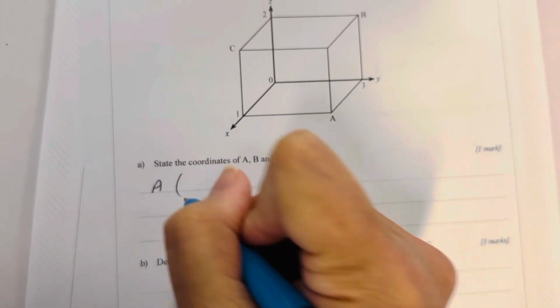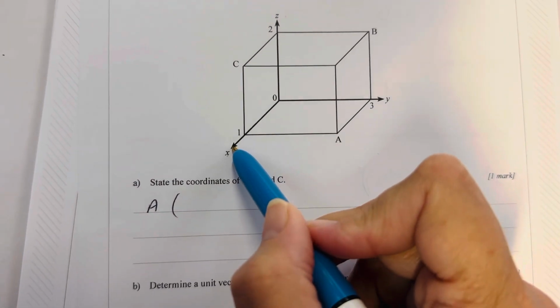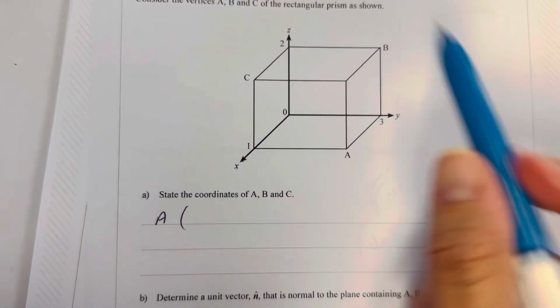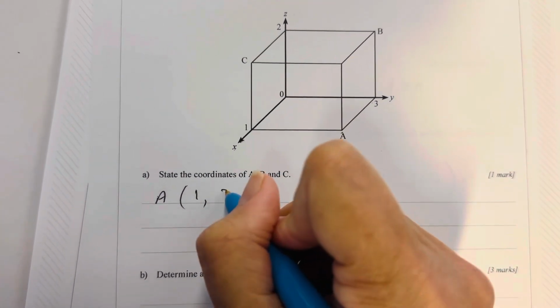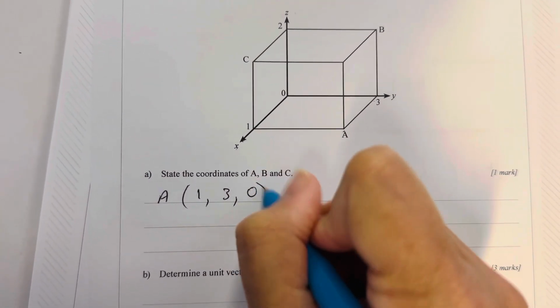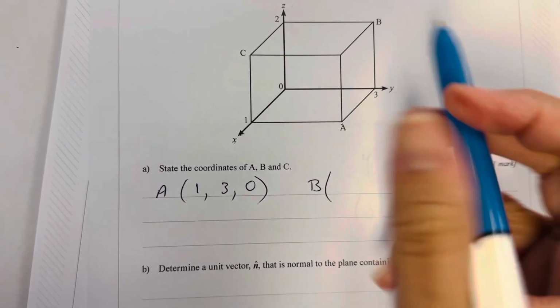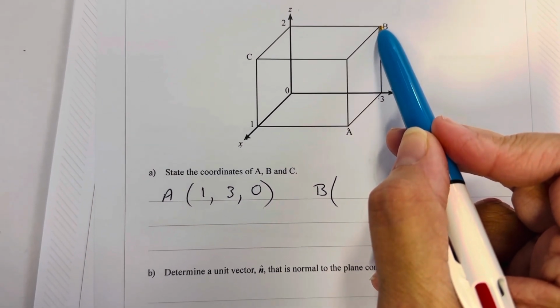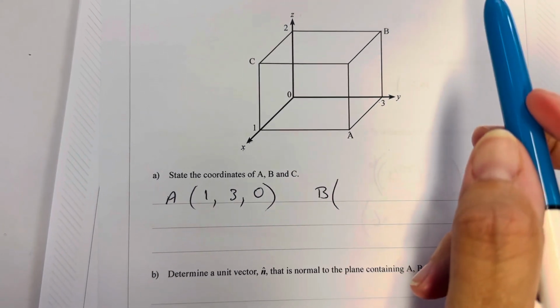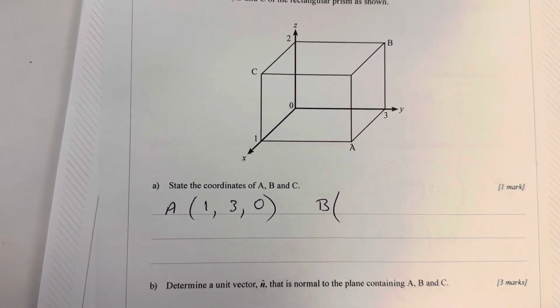So A would be, this is my X, my Y and my Z axis. So A would be 1, 3, 0. B would be, what's B going to be?